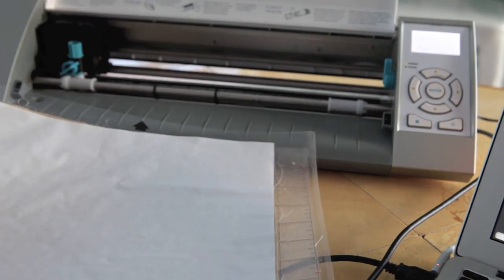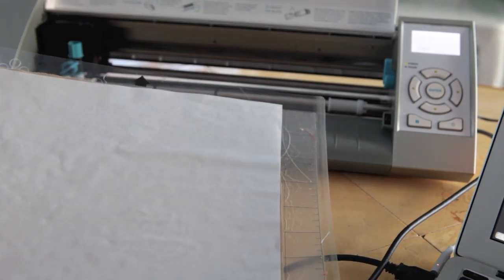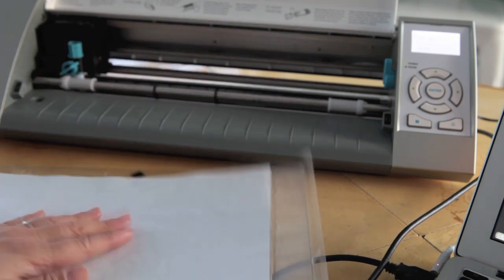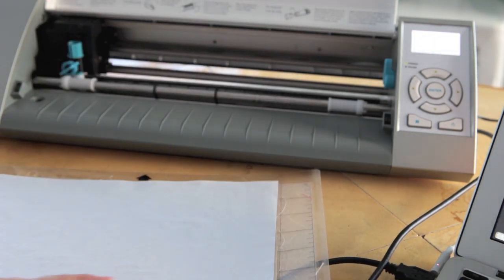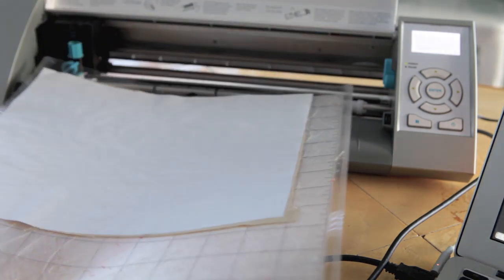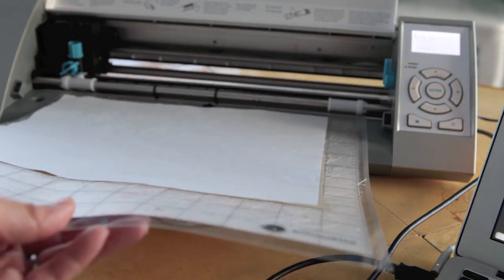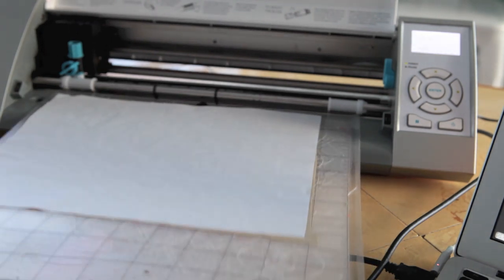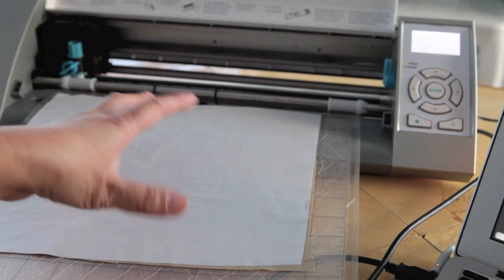Now, what I want to tell you about the test cut is it's going to be hard to do a test cut on this because I have freezer paper and I have fabric. So if you had paper in there, it's much easier to do a test cut. With fabric and with freezer paper, it's much harder. So you can do it. It didn't work on mine because I had the freezer paper on top.